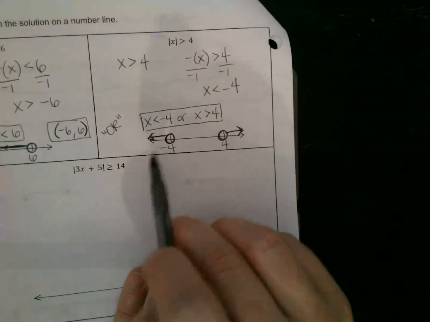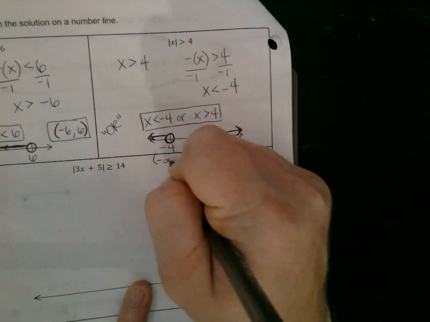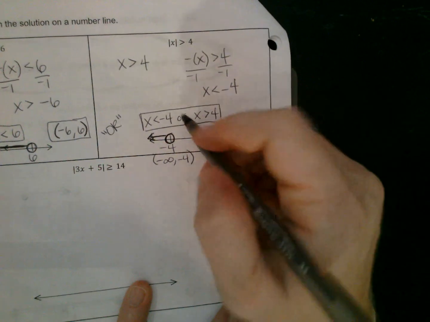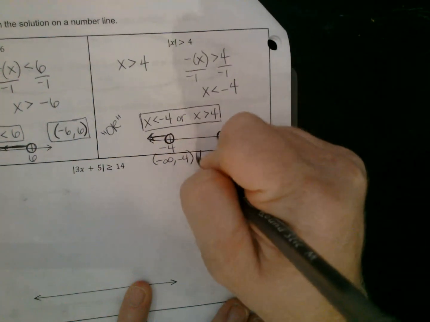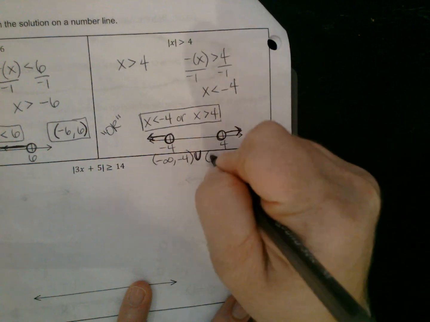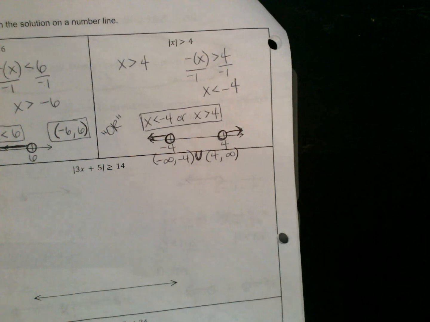The other thing that we could do is we could do this again like a domain, and we could say negative infinity to negative 4. And then the word or, we would use this kind of U symbol to say that we have two pieces that we're putting together. And then 4 to positive infinity. So if you like that better, you're welcome to write it like that.